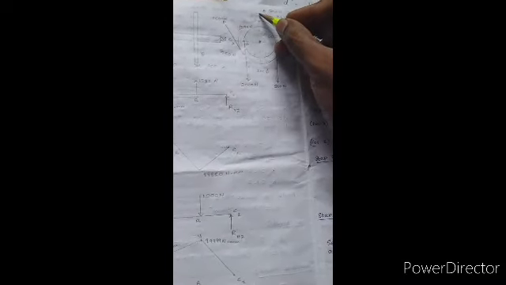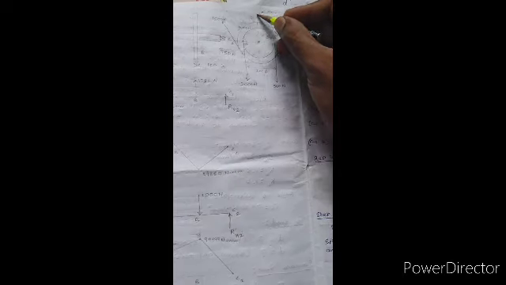From the center to this load, the distance is the radius of pulley B. The radius of pulley B will be 150 mm because the diameter is 300 mm.